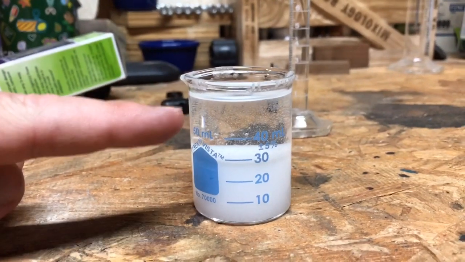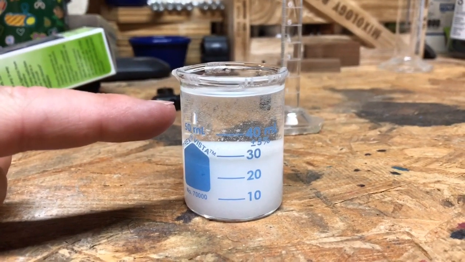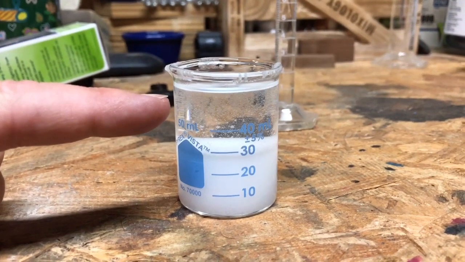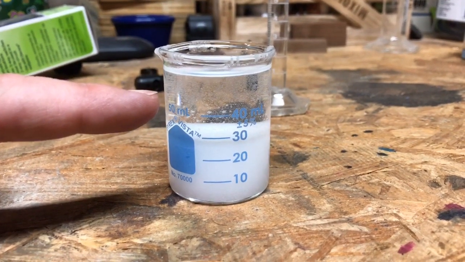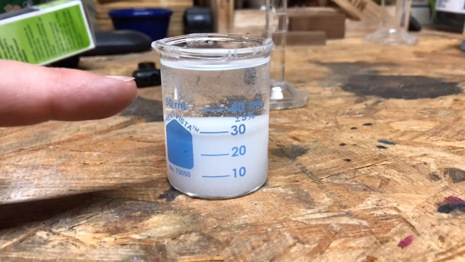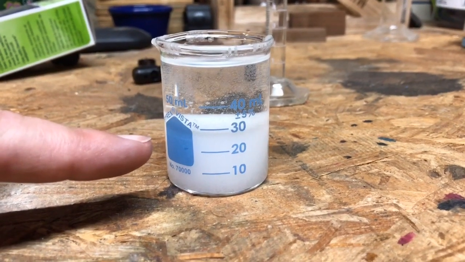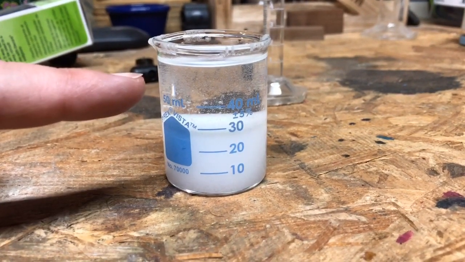And so what we see is this area up here is completely saturated. None of this water can hold any more dissolved ions, so all of the crystals sink to the bottom. So what we want to study is not this, right? We want to study this part right here.